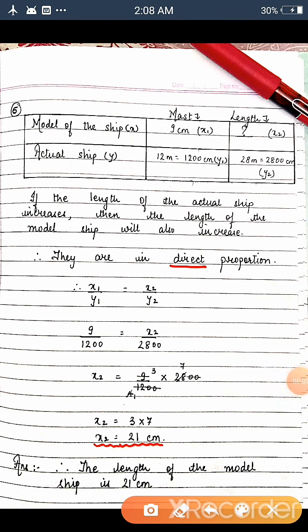Now let us come to question number 6. Here, in a model of a ship, the mast is 9 centimeter high, while the mast of the actual ship is 12 meters high. Now, if the length of the ship is 28 meters, then how long is the model ship? So here there are two things given to you, that is the length and the mast of the model of the ship and the length and the mast of the actual ship.